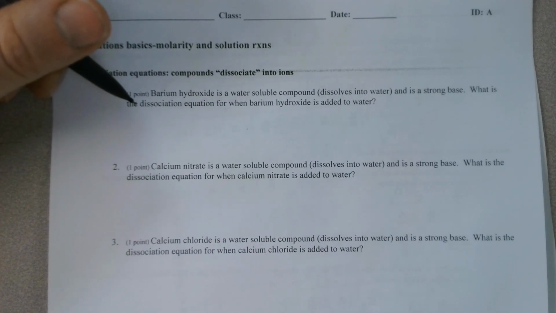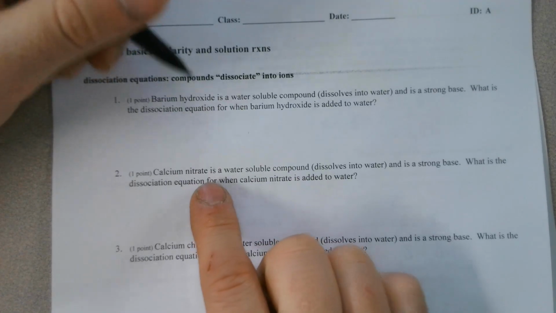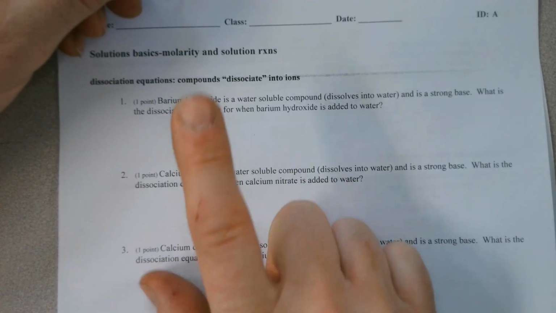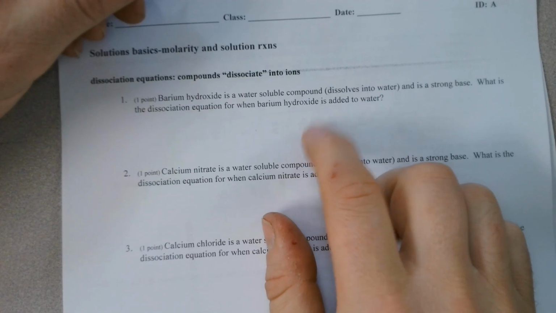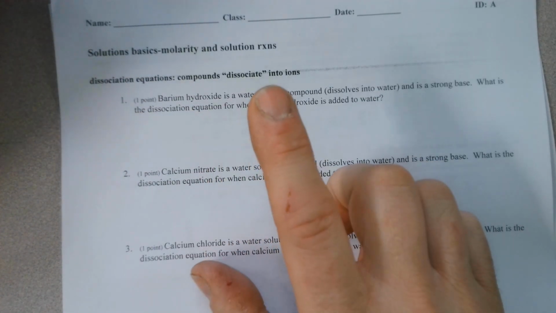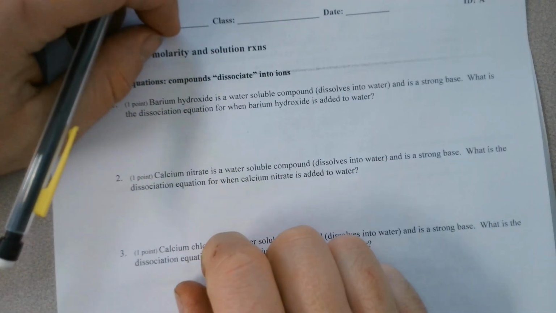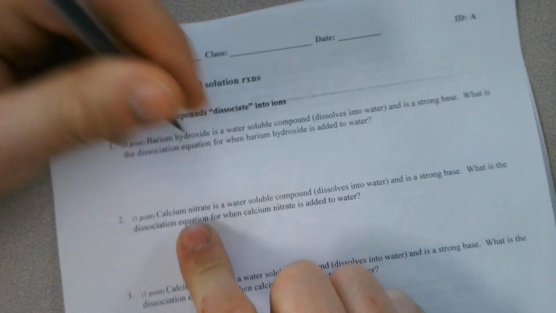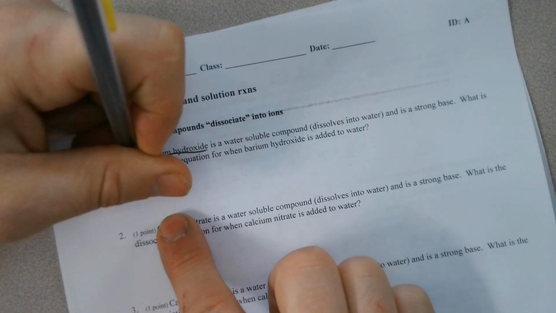One of the first things we did was something called a dissociation equation. Don't freak out, it's a lot less complicated than it sounds. If you know how to get chemical formulas, you can easily do dissociation equations. They aren't even chemical reactions quite yet. It's what happens when you add a solid to water and it separates into its components. Let's get started. All you need is a chemical formula for this compound, barium hydroxide.